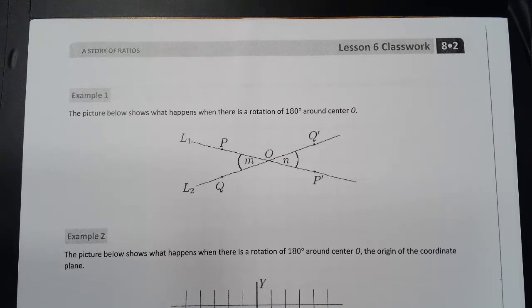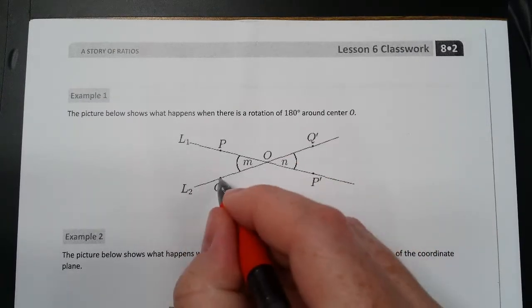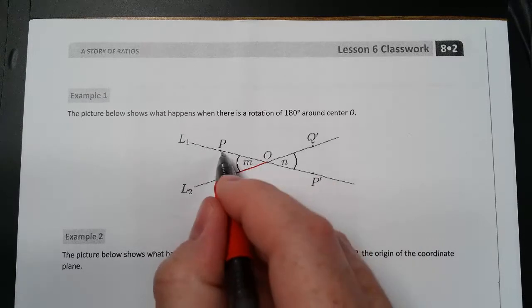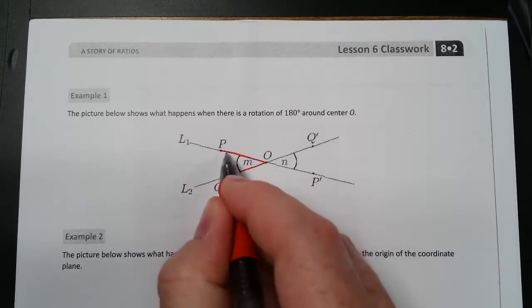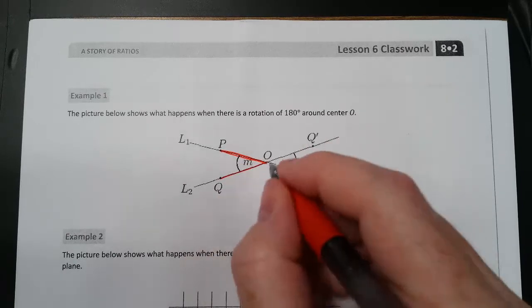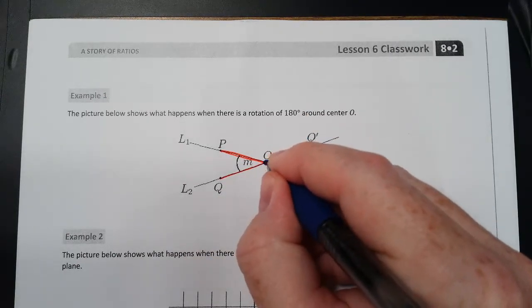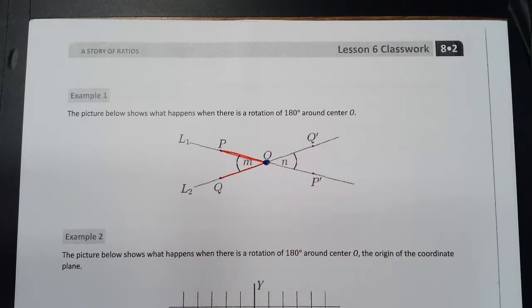It shows you the original figure was this that I'm drawing in red. And then the center of rotation was O right there.